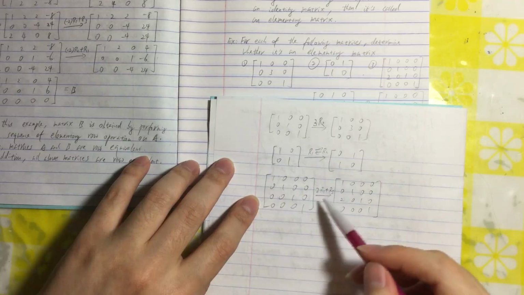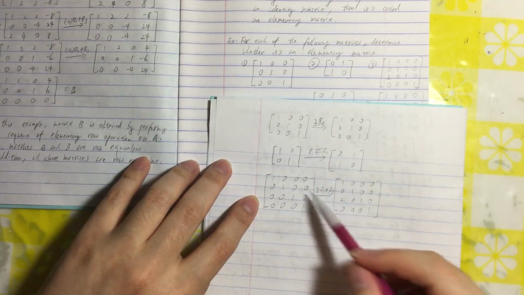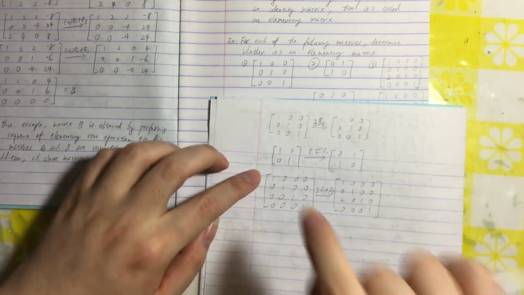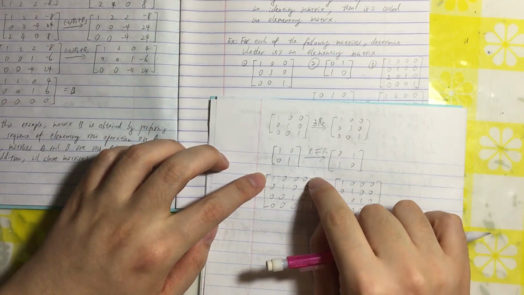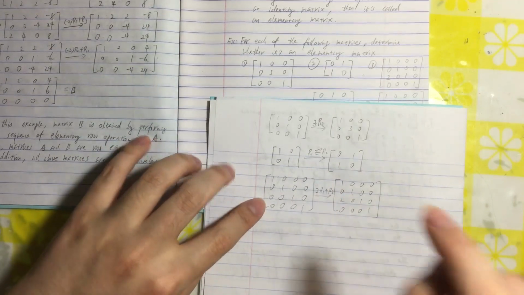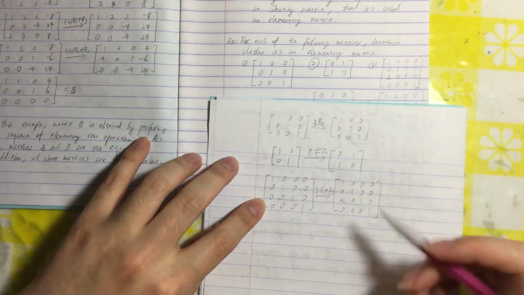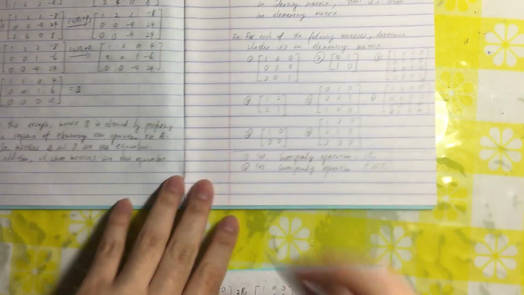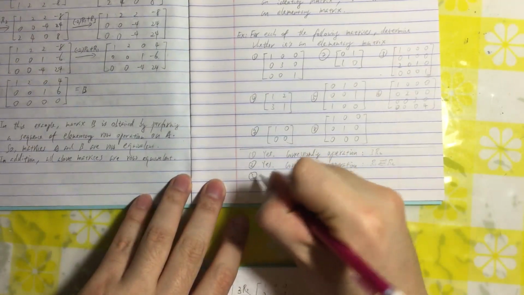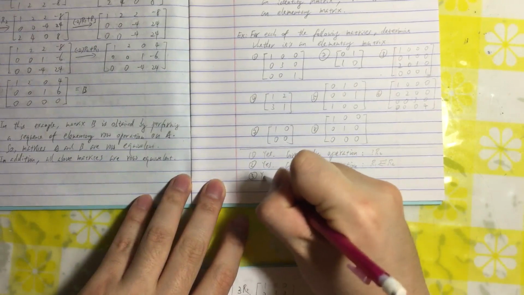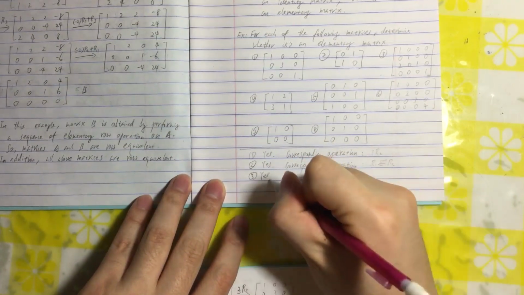So this is the corresponding elementary row operation. By multiplying the first row by 2 and adding it to the third row, I got this matrix. So this is an elementary matrix.